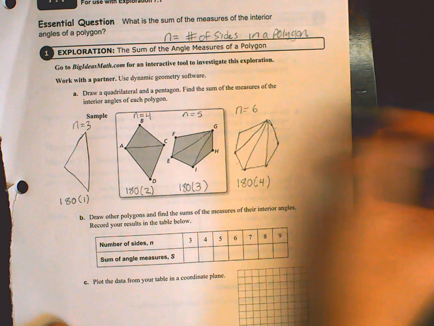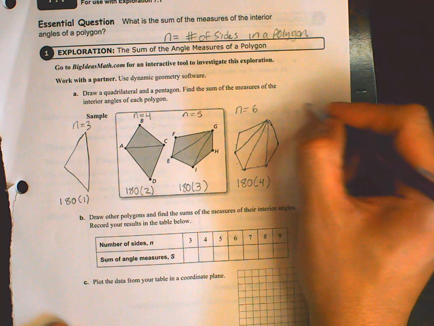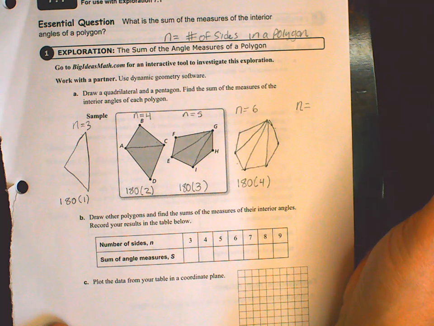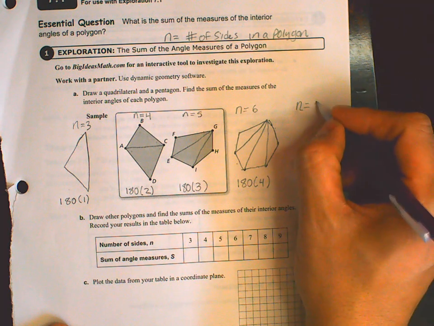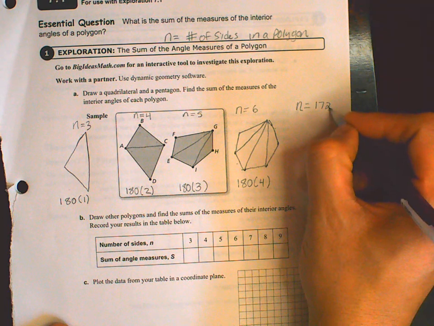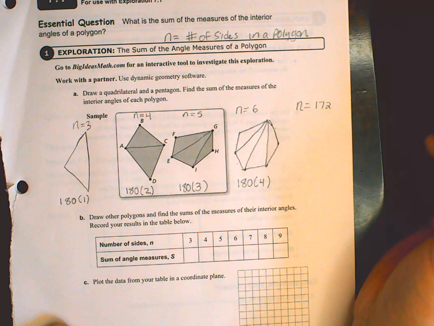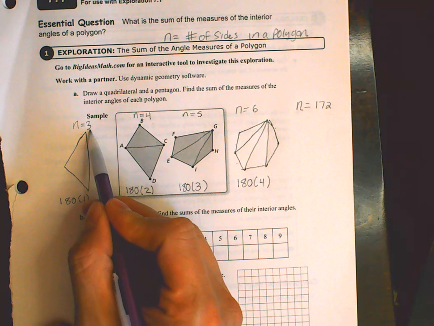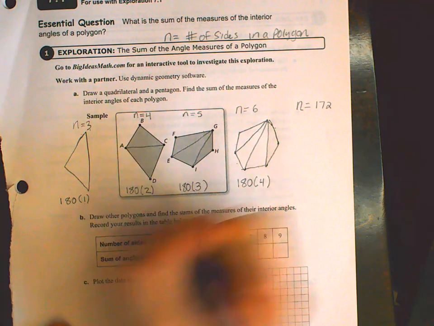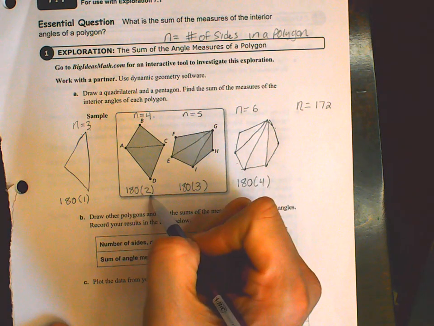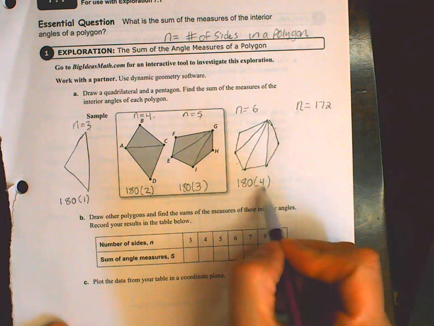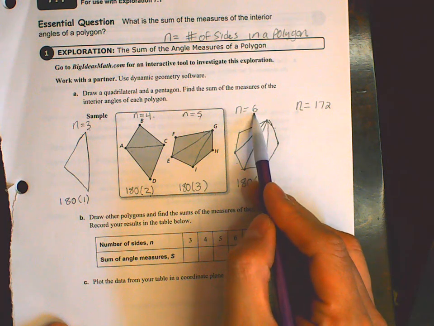So now my question is, what would the sum of the angles be for, for example, a polygon that has 172 sides? Well, we need to start looking for a pattern here. What is the pattern between 3 and 1, 4 and 2, 5 and 3, and 6 and 4? You notice that this number is always 2 less than the number of sides.